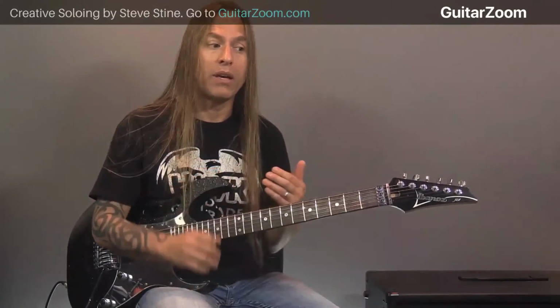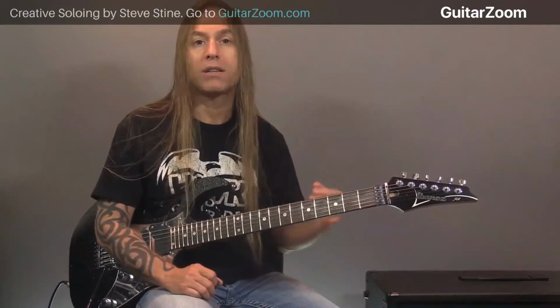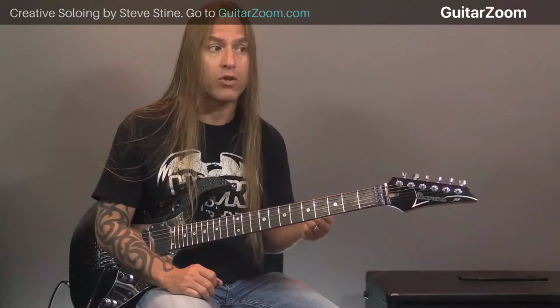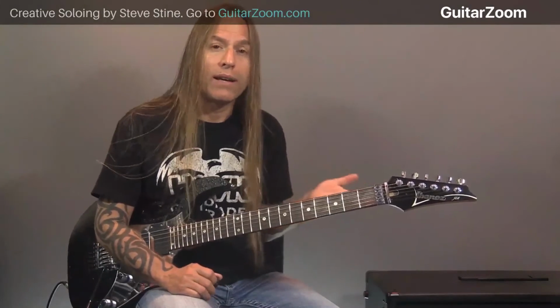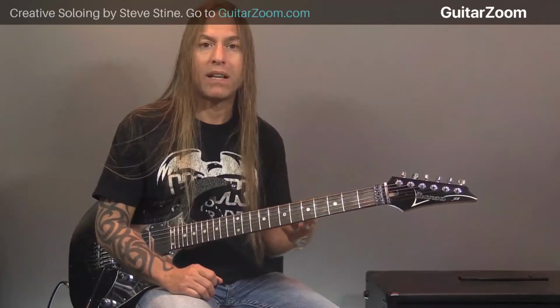My point is that what I want you to think about a little bit is slowing down your playing, slowing down your thought process, slowing down your breathing, because in this particular situation, you don't get a lot of time on all these chords. The chords move fairly quickly, so you shouldn't always just try and play as fast and as many notes as you can in there.